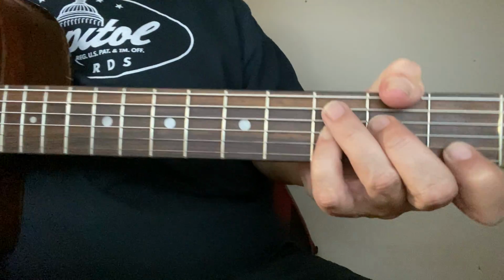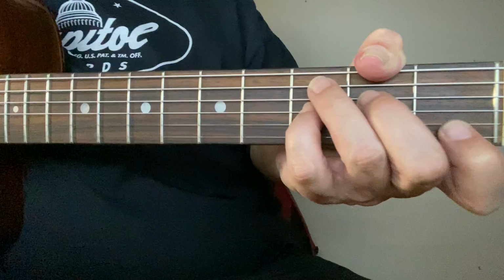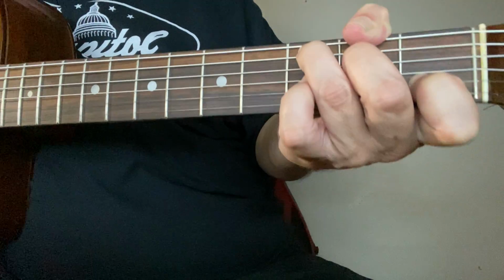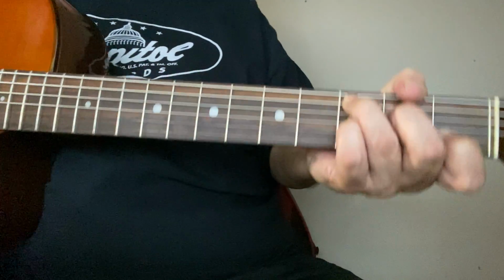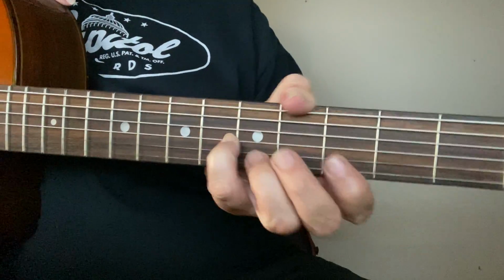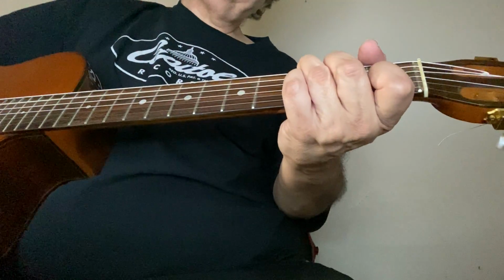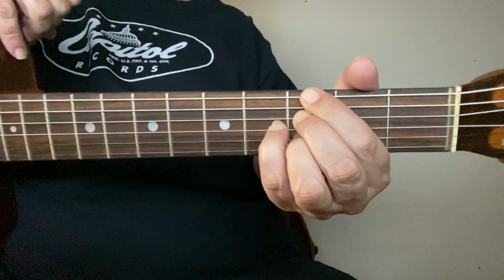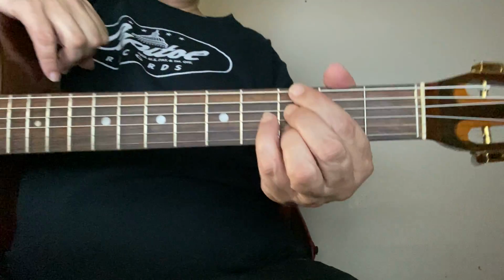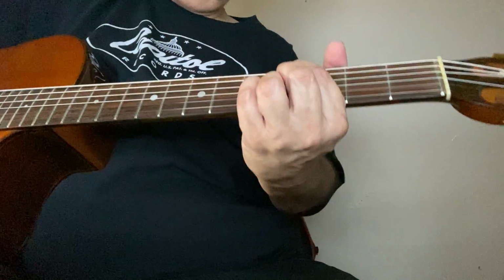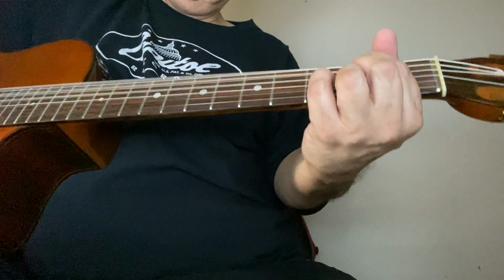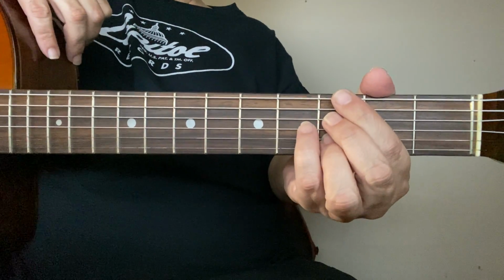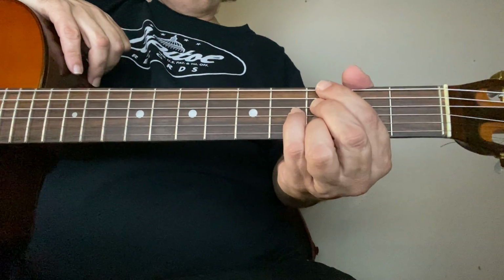But this is normally thought of as a 5th-string chord because it's like the C chord, the movable C chord. Bring down the 4th finger and then it becomes movable. This is the movable form on the 6th string, which you know.